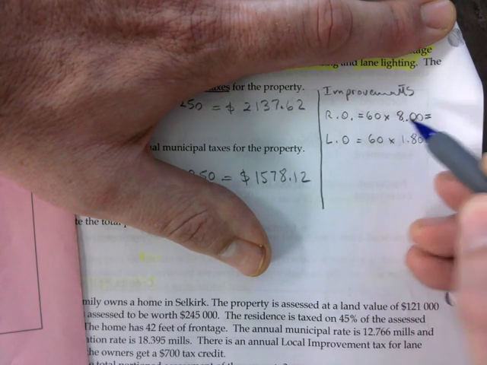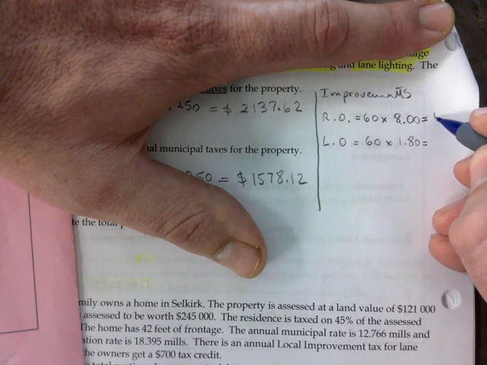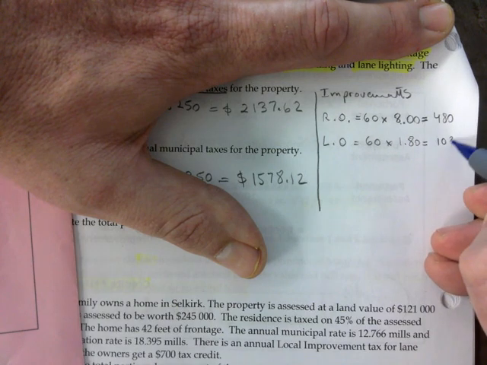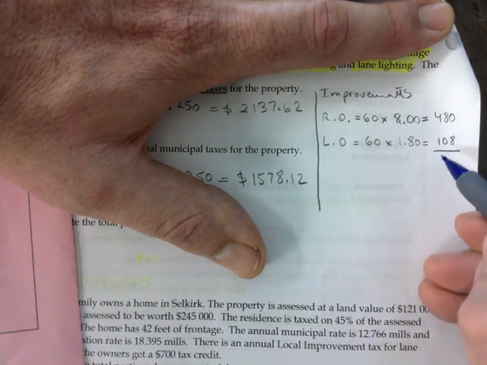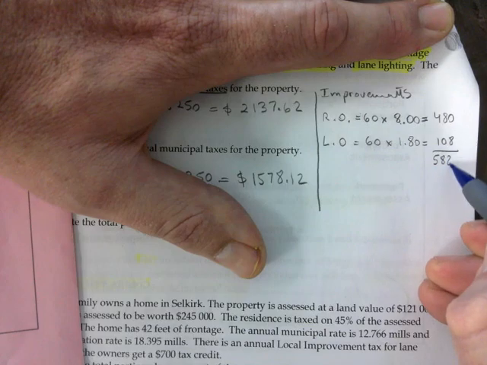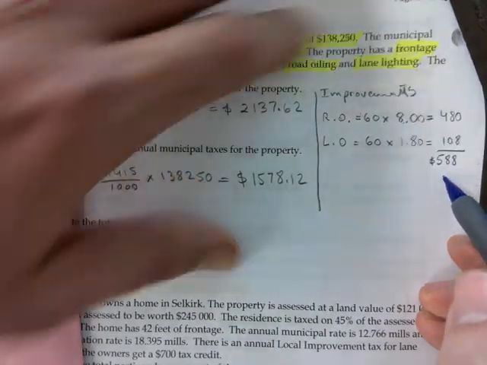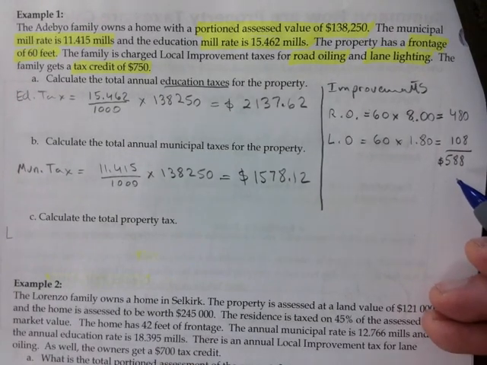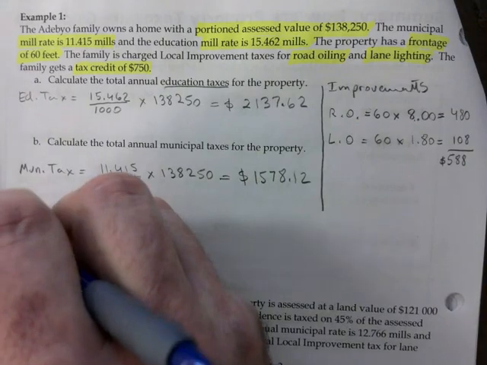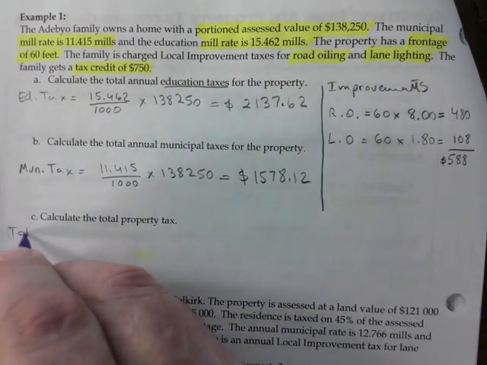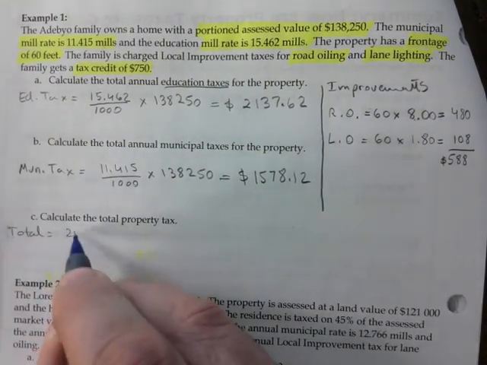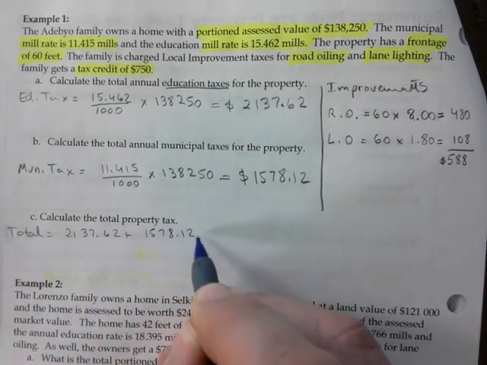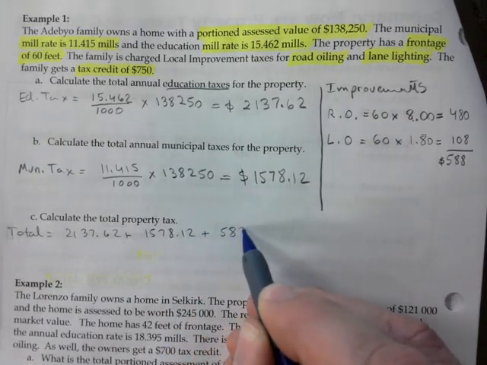Six times eight. We are at 480 for that. 60 times 180 is 108. Let's add it up. So that's 588 for local improvement. Total: that's 2137.62 plus 1578.12 plus 588 for the improvement.